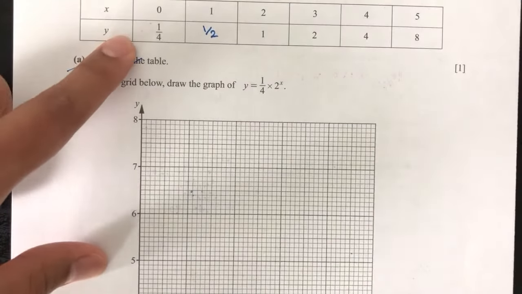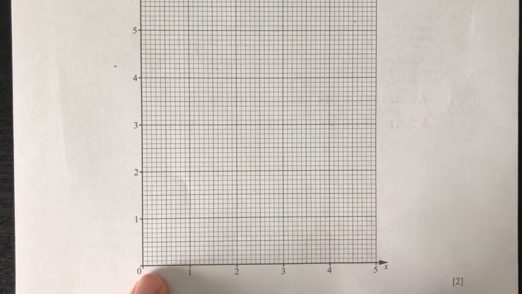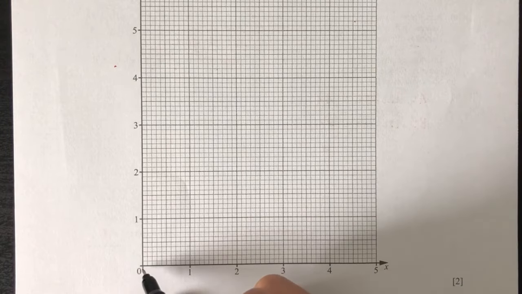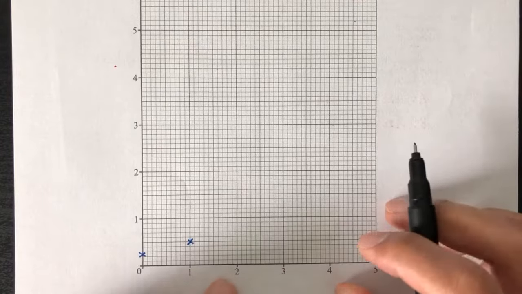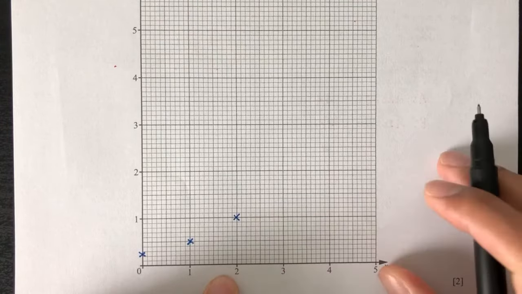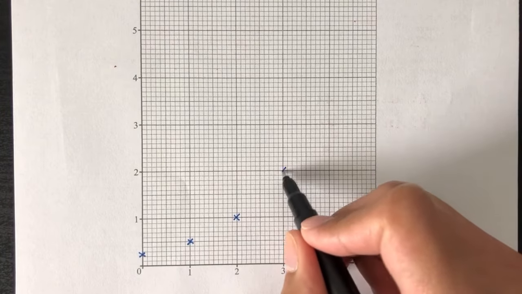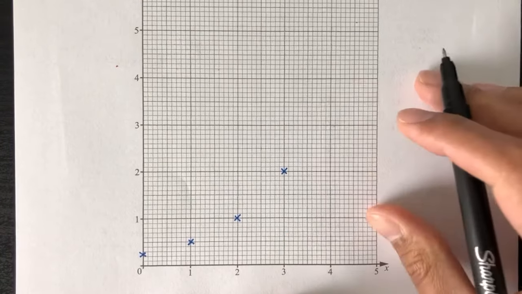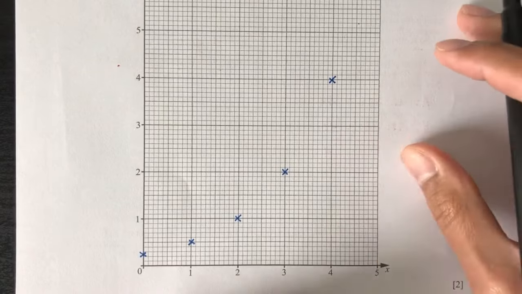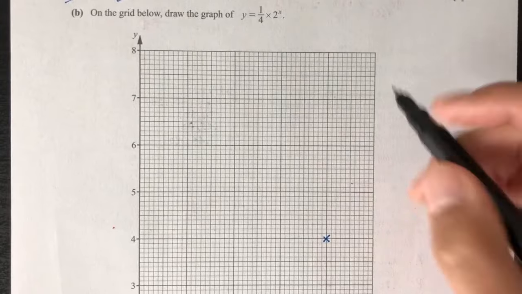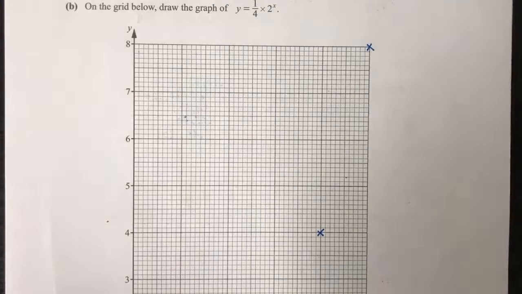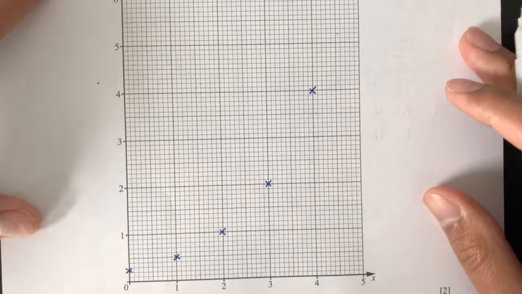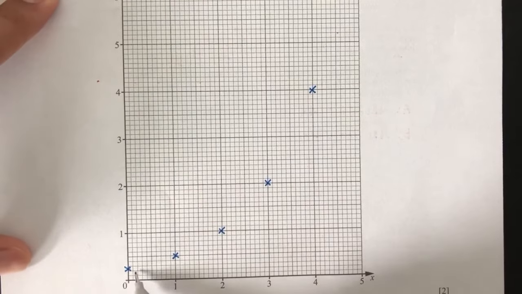The first point is 0 and 1/4, so 0 and 1/4 will be 0.25. So this is 0.1, and 0.25 will be here. And 1 will be half, here. Then we have 2 is 1, here. 3 will be 2, that will be here. Then we have 4 is equal to 4, that's the other point. And the last one is 5, 8, this one. Okay, so now we have to join the points as smoothly as we can. So let's do this one first.